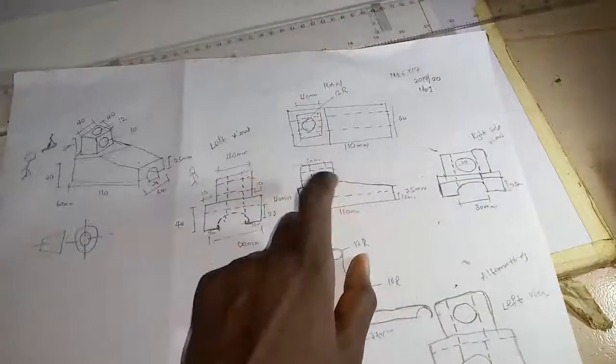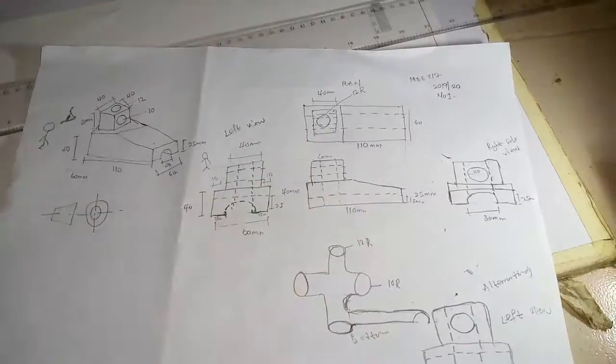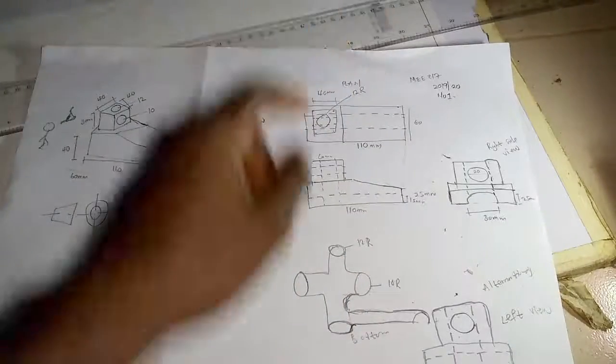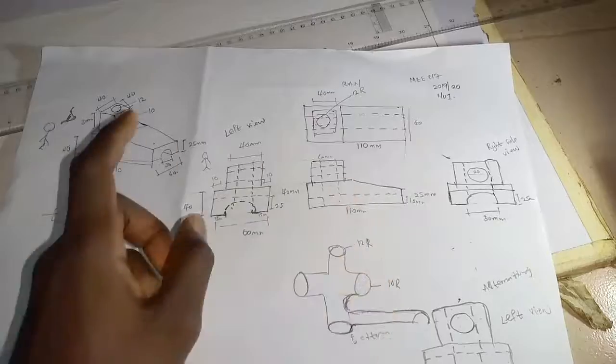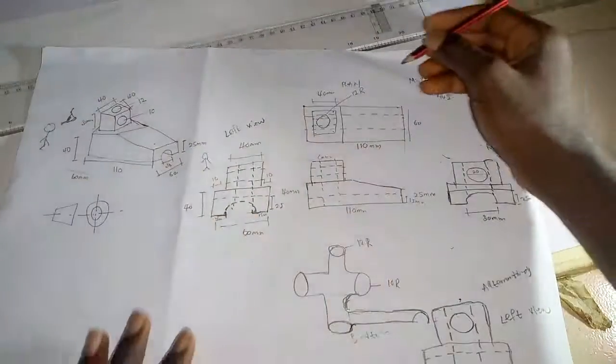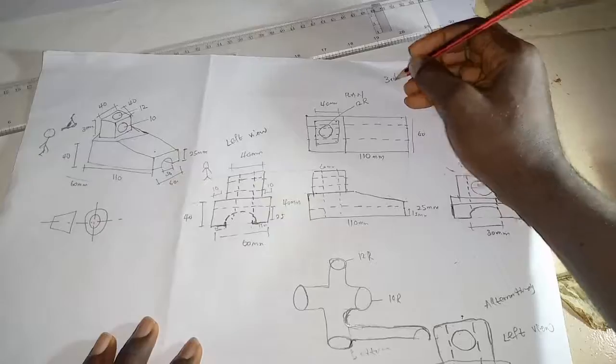Please note, I have not drawn in first angle. What you see at the top is at the top. What you see in the front is still front. Left, left. So what I've drawn is actually in third angle. My sketch is in third angle.